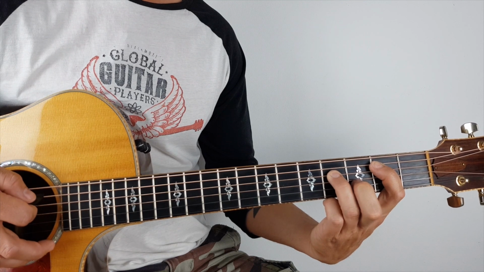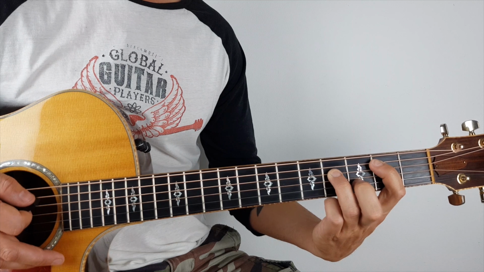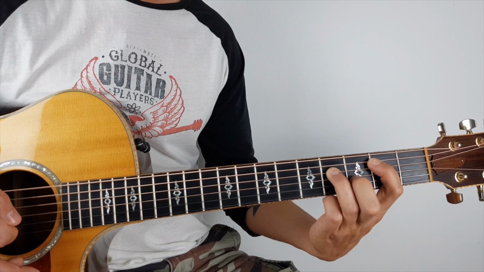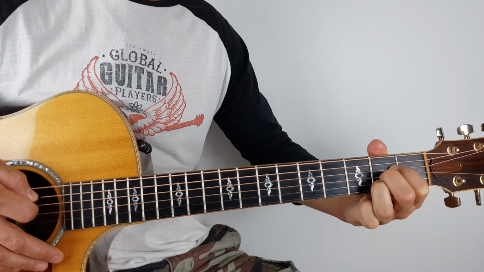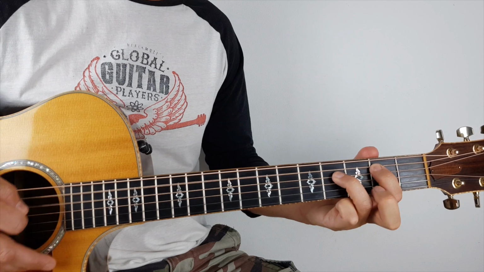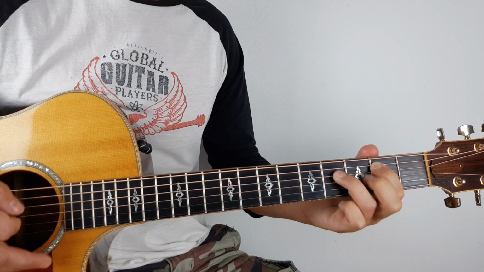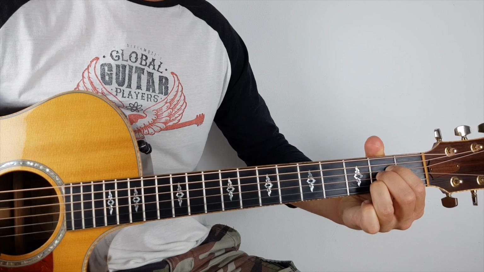And all you're going to do is play the A and the D string. You're only going to play the strings that your fingers are on. Now, at first you might find this really difficult, but if you slow down, if you make sure you're careful on which strings you touch, it'll get really easy.